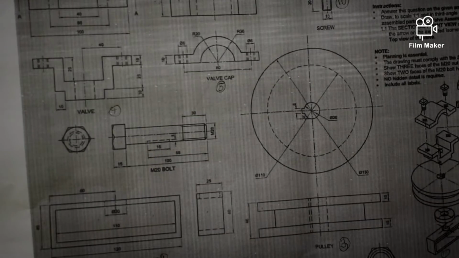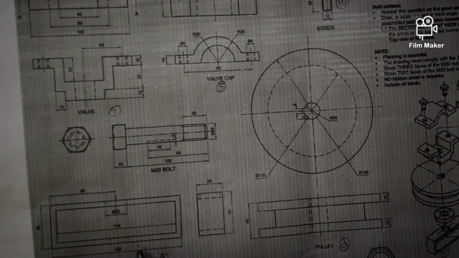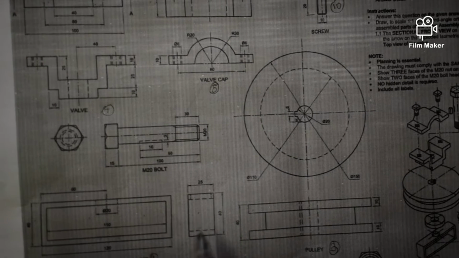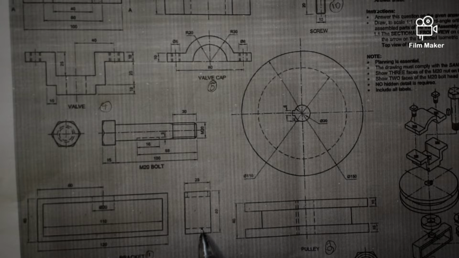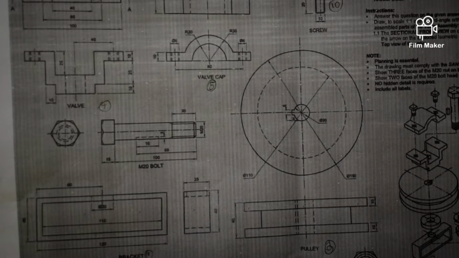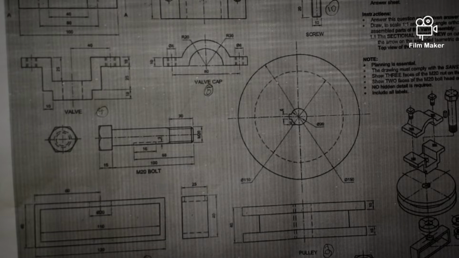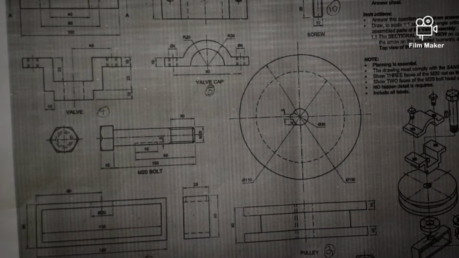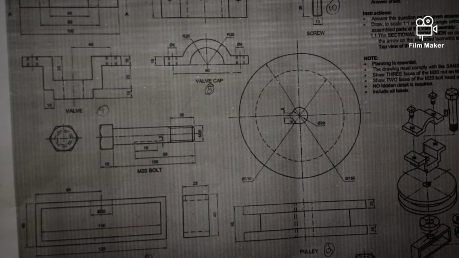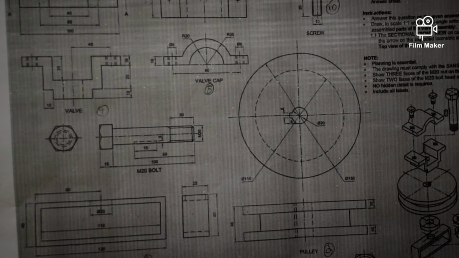For instance, this is item 1, which is the bracket. So this is the front view of item 1, this is the right view of item 1. Remember, they said it's given in third angle orthographic projection, whereby we do not talk about the word left according to third angle orthographic projection.